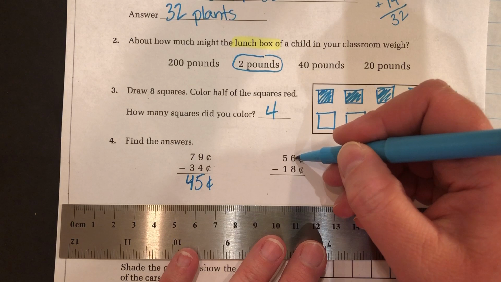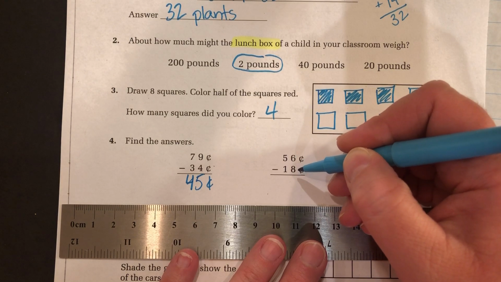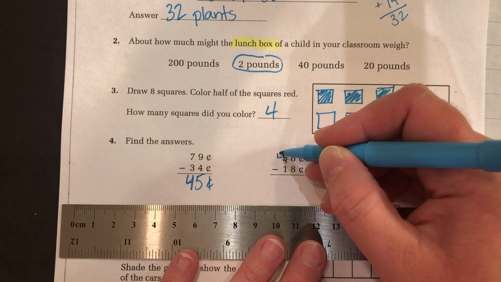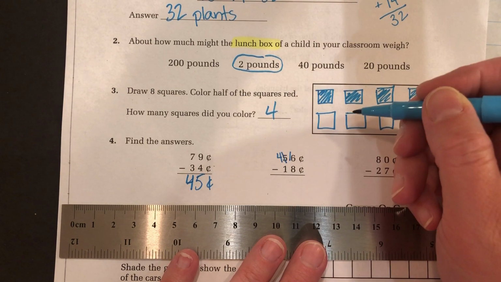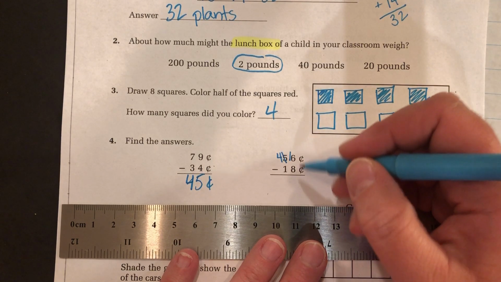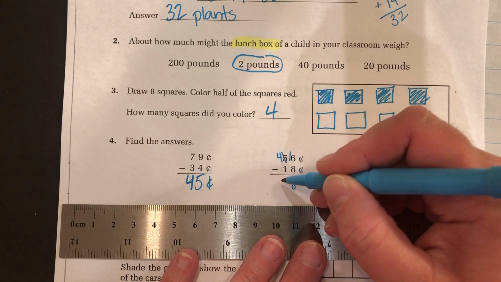Next one, 6 take away 8. Cannot do it. It's a bigger number on the bottom. We have to go to the neighbor and borrow 1 and give 1 to that neighbor. 16 take away 8. We can do that now. And 4 take away 1.